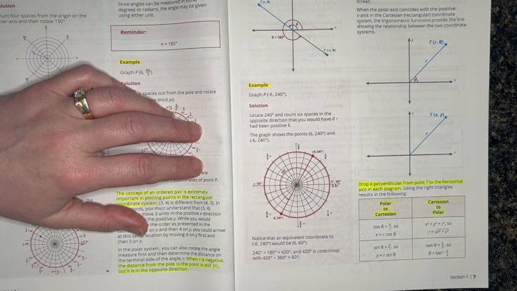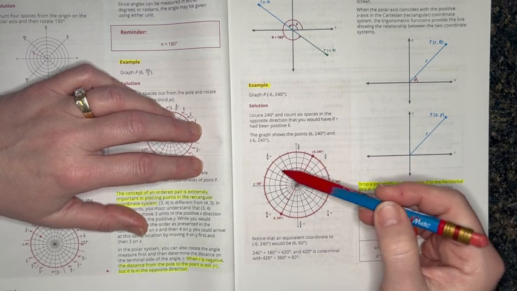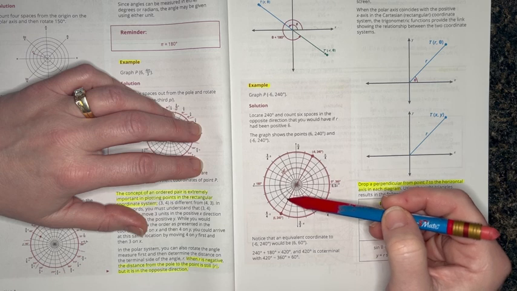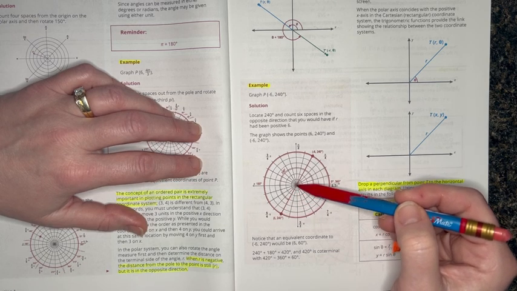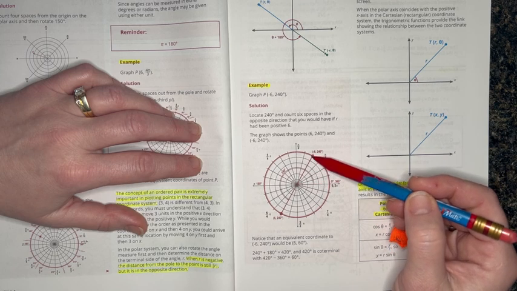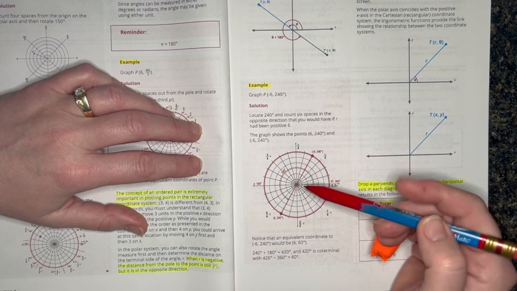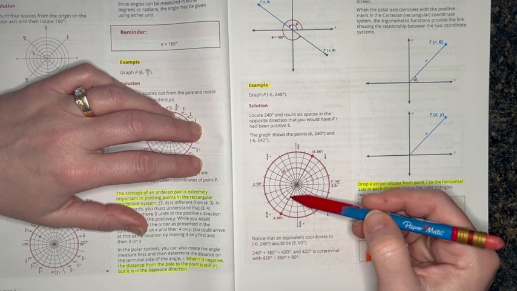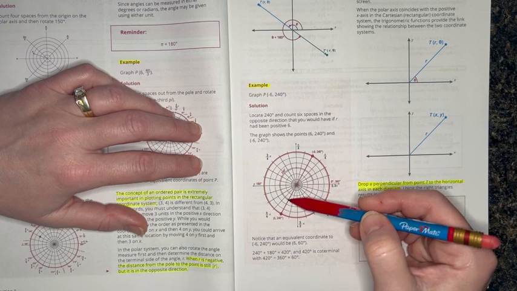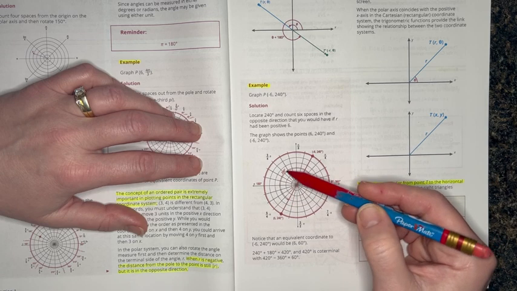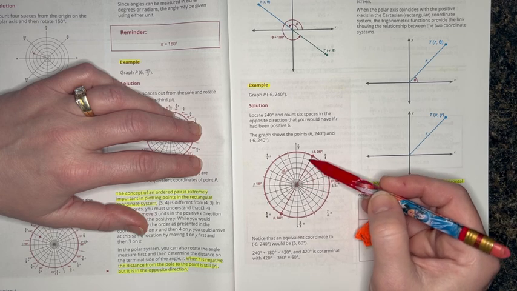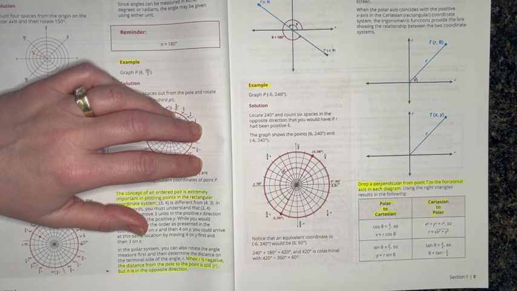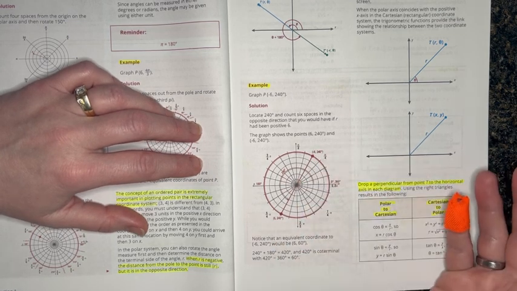Okay, so we are still finding our 240 degrees, but instead of counting 6 points this way like we normally would, we're going to count 6 points this way. Normally we would start here and go 6 points this direction, where we'd be at that 240, but because it's negative 6, we would count 6 points the opposite direction. And that is plotting our points.